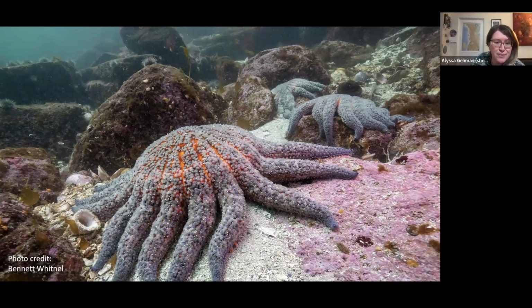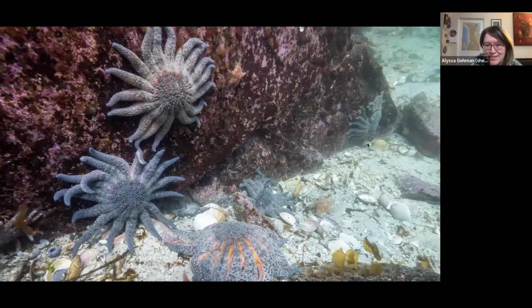But they are also massive predators. So if you look in the distance around these sea stars, you can see that there are urchins, all kind of not right where they are. They're all just a little bit away. And that's not an accident. This is another photo of these big, beautiful animals.